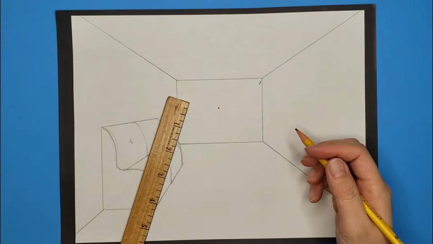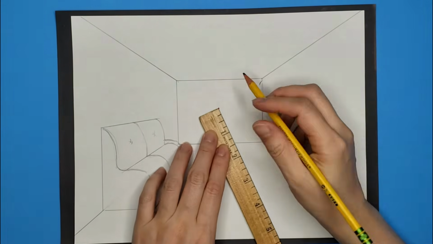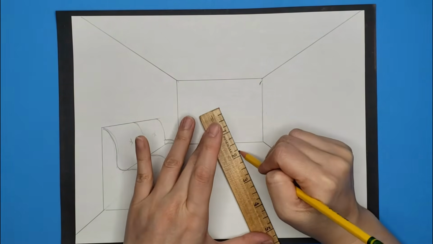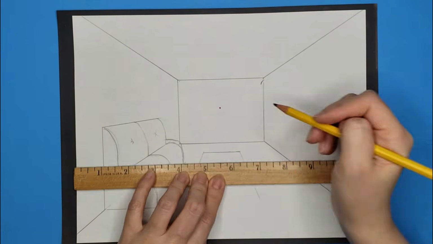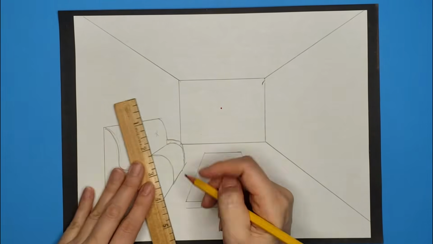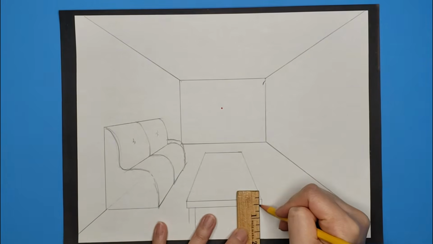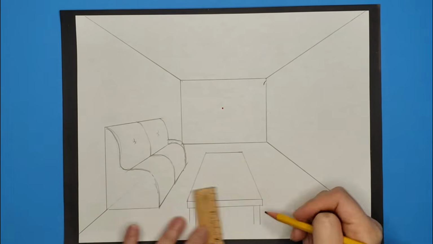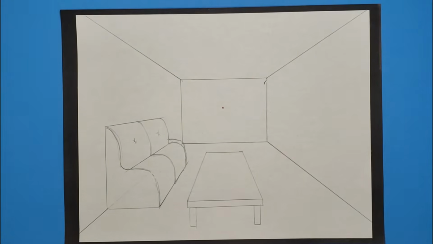Next, I'm going to add a coffee table in front of the couch. So I'm going to start from the vanishing point and draw a line. As the table gets closer to us, it's going to be a little wider than the part that's far away from us. And I will draw a rectangle on the bottom. That's the side of the table. And then I will draw the table legs. Since the table is long, you cannot see the other two legs on the other side.